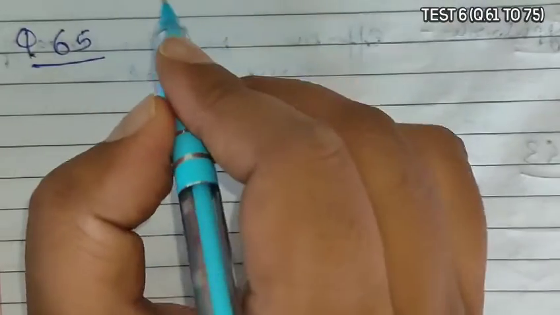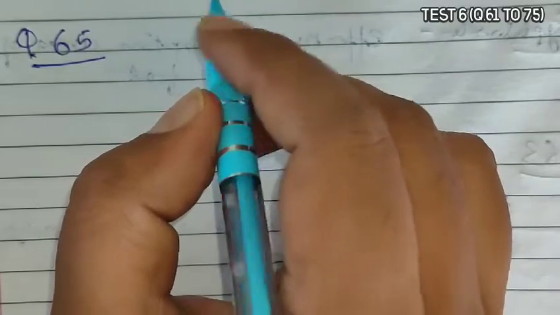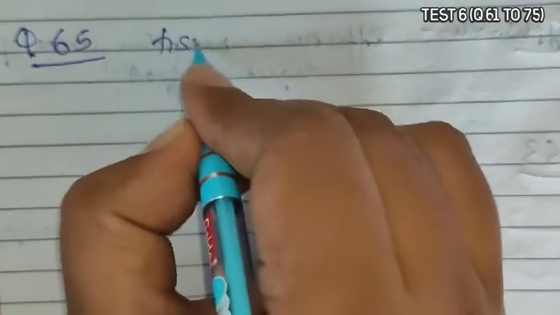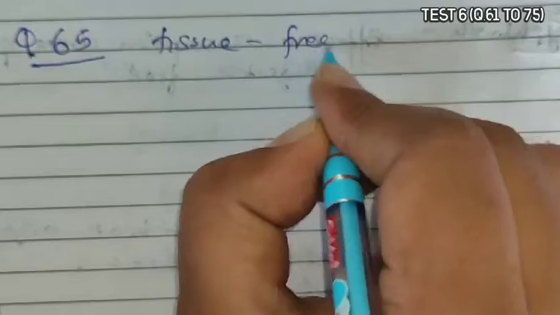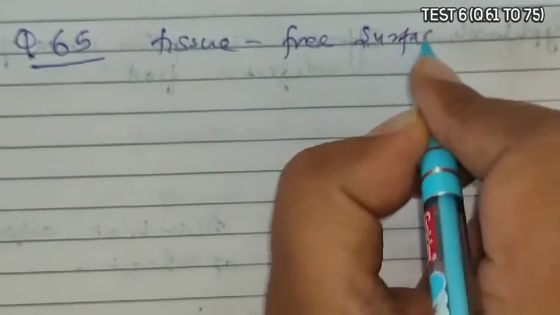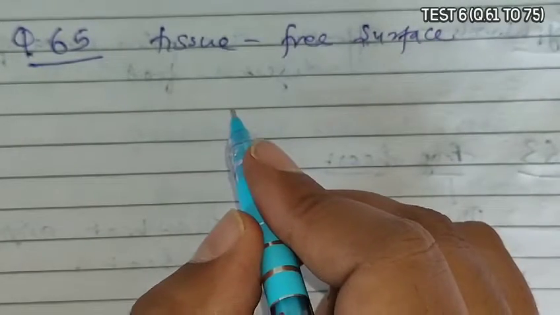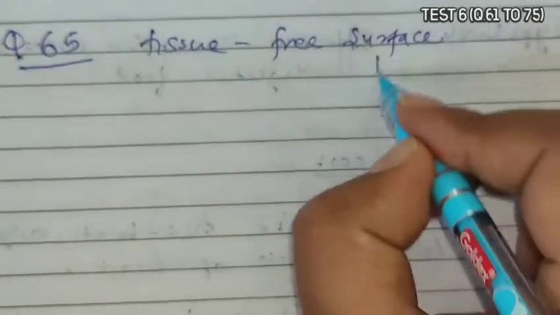Next is question 65. It asks about a tissue that has a free surface with either cilia or microvilli.